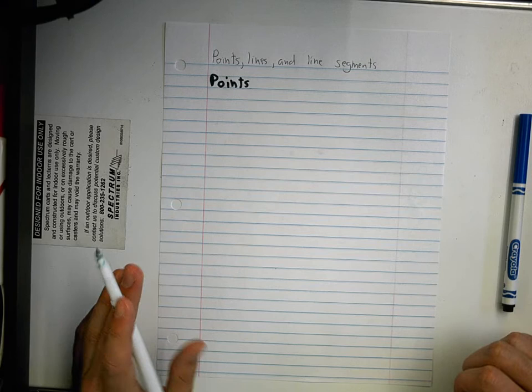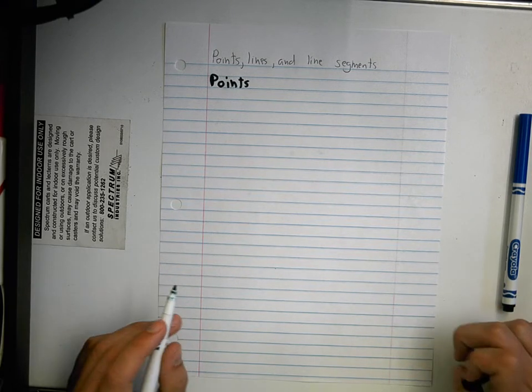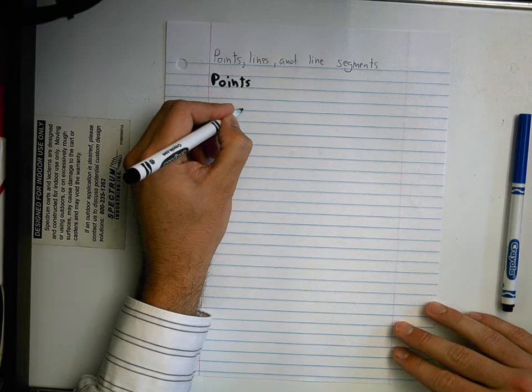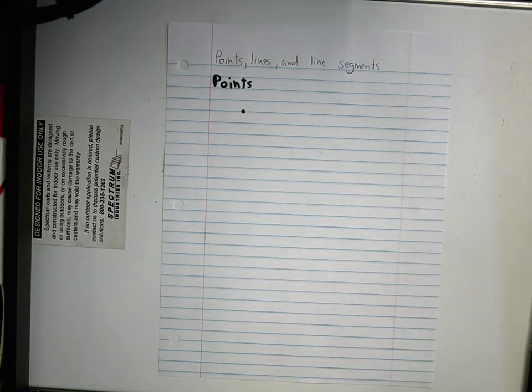and all the little squares that we knew we had ordered pairs. Well, imagine now we're making that invisible. I don't care where the point is, just to know there is a point. And a point is just that, it's a point. And we usually label it with a letter. This is point B.